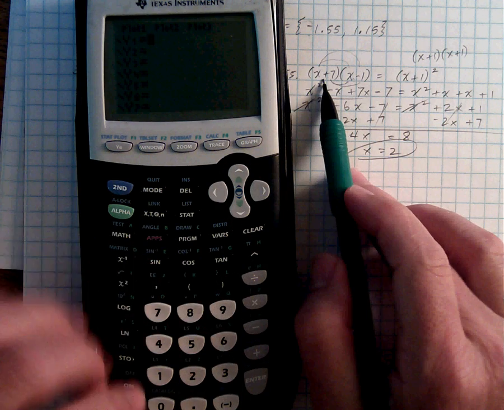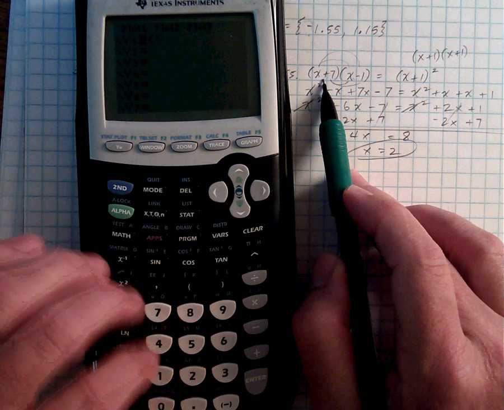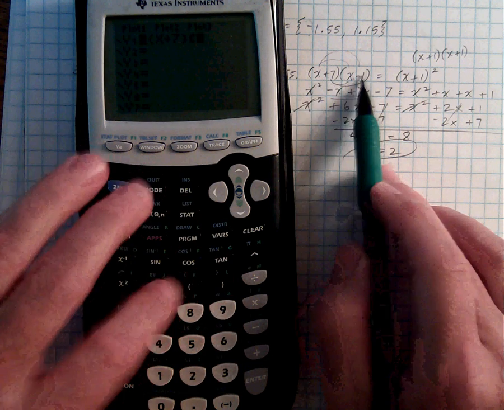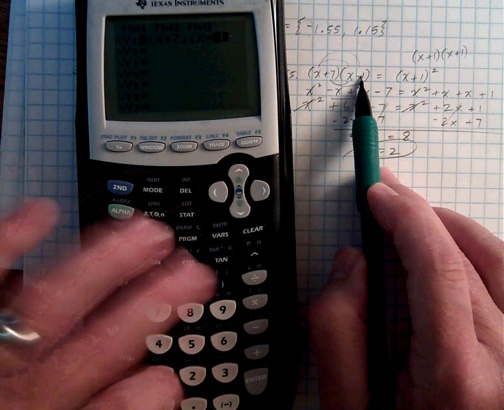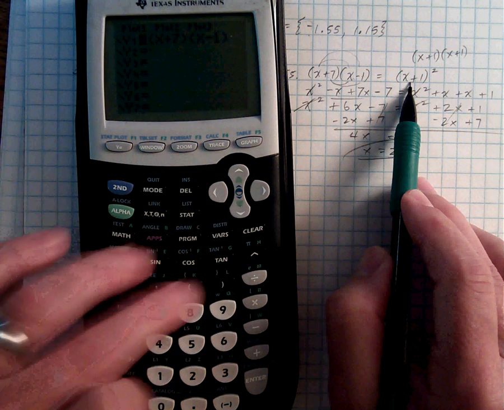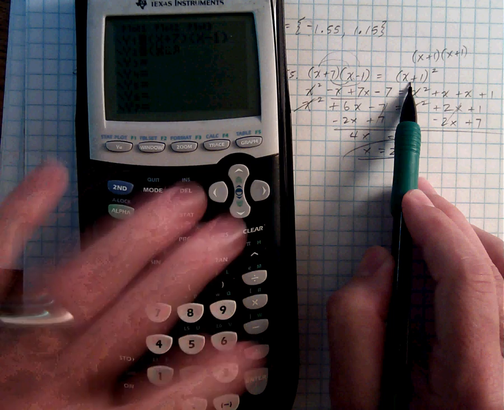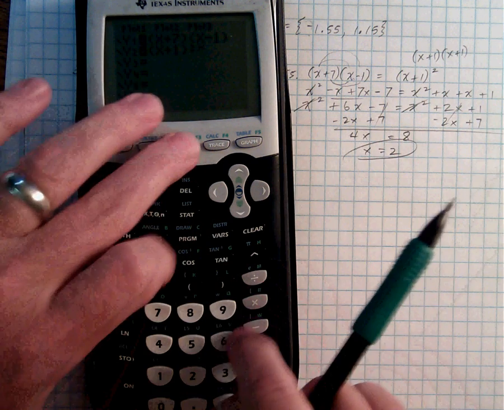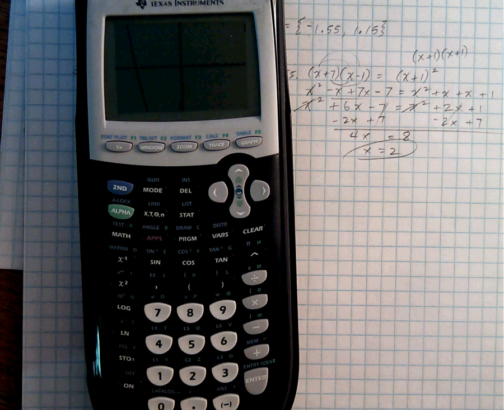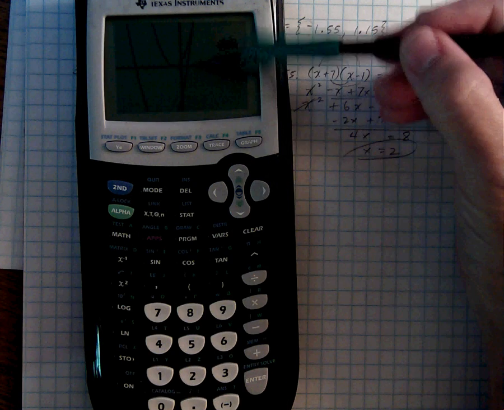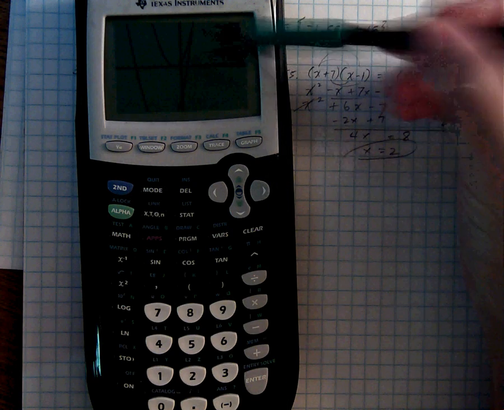So I'll put it in as it was given. So x plus 7 and x minus 1. Also x plus 1 squared. Alright, I'll hit zoom 6 to put it back to a standard window. There's the first side, to the second side. You can see it looks like they cross right there, and that should be right about 2.